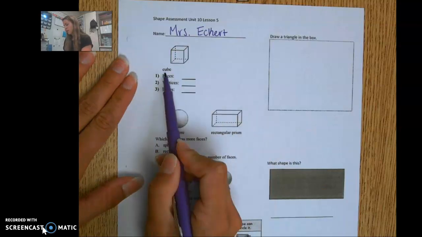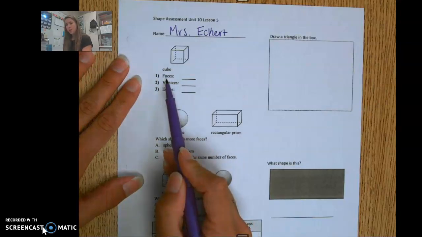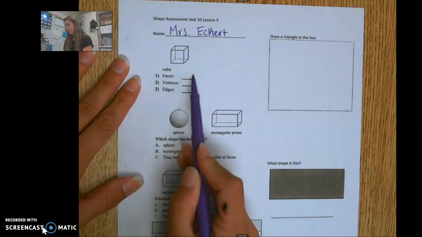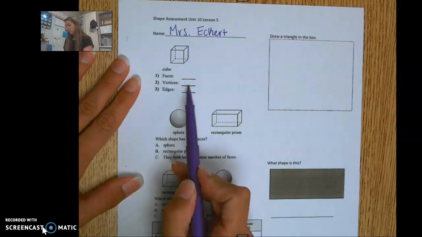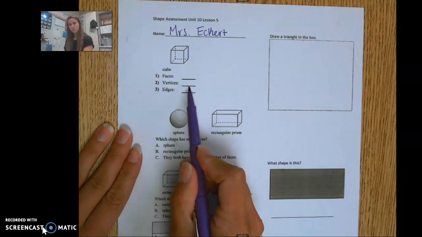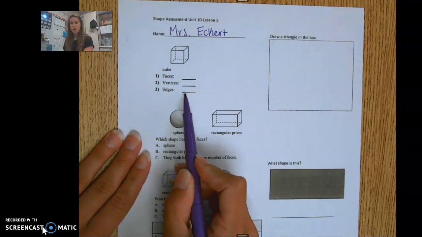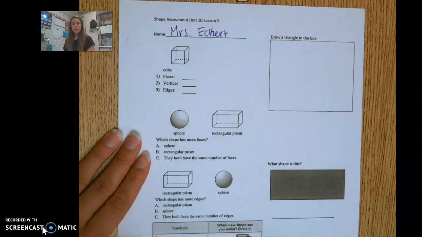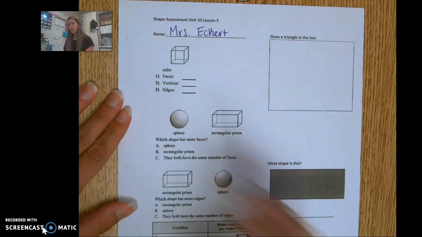Here we see a cube, and it's asking us how many faces are on that cube. So here you're going to put the number of faces. Vertices. How many vertices, excuse me, are on that cube? Number 3 asks how many edges are on that cube. So make sure you pause or rewind if you need to for me to reread those words and answer that question putting a number on each blank.